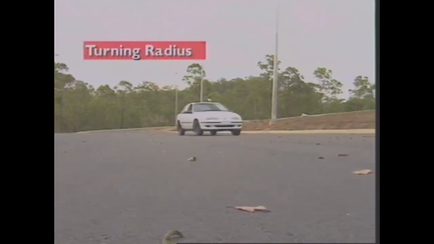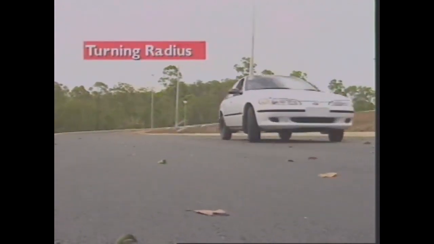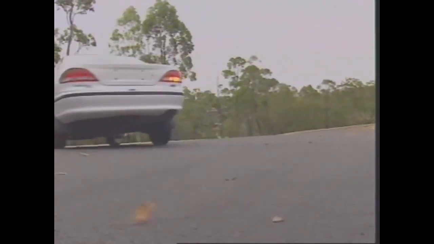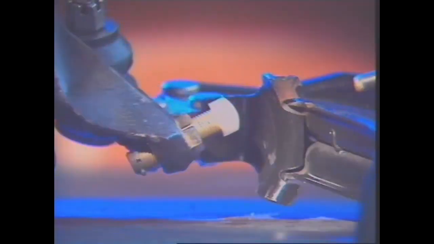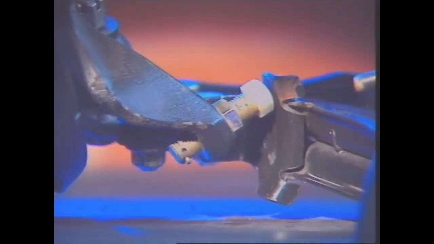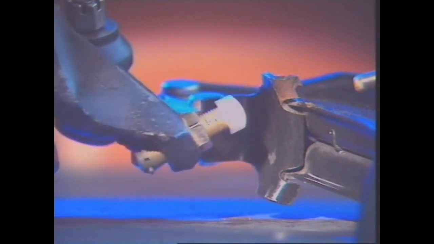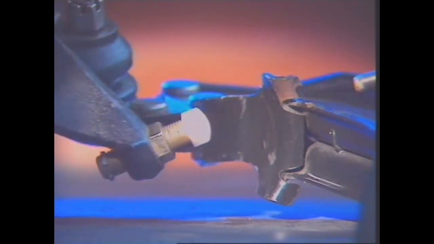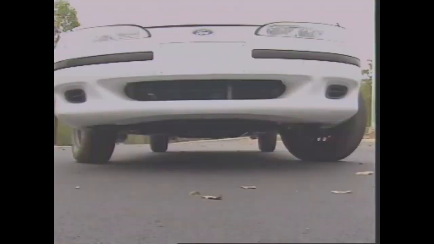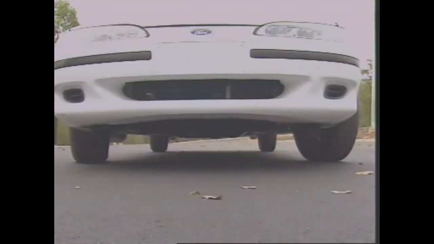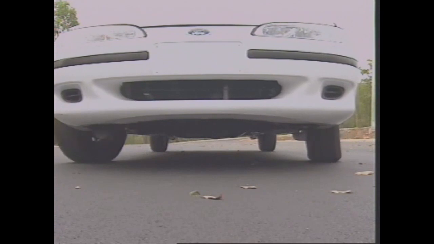This section examines turning radius. Turning radius is a measure of how small a circle a vehicle can turn around in when the steering wheel is turned to the limit. All vehicles have stops to limit how far the front wheels can turn. In some designs, these stops can be adjusted as part of a wheel alignment. If the stops are incorrectly adjusted, they could allow too large a turning angle, and the steering box can be damaged.